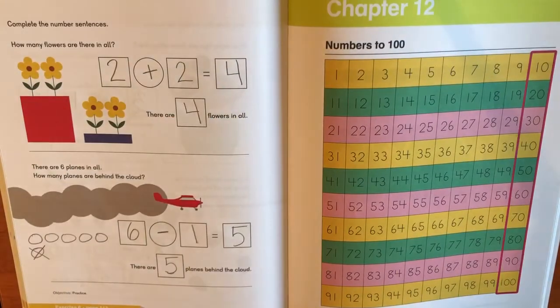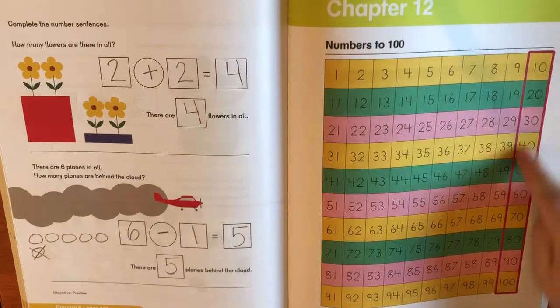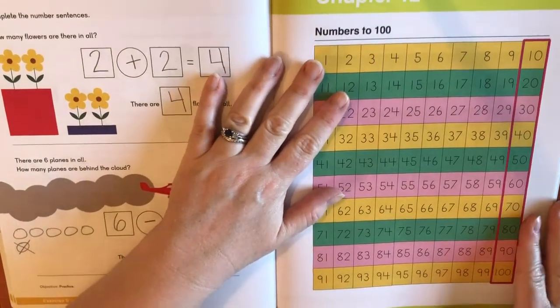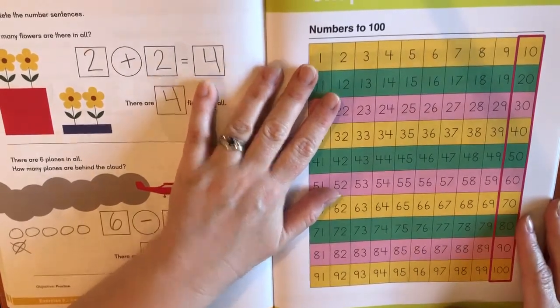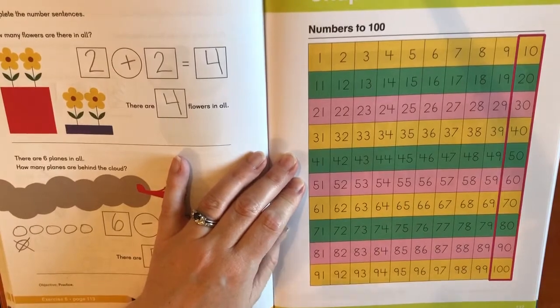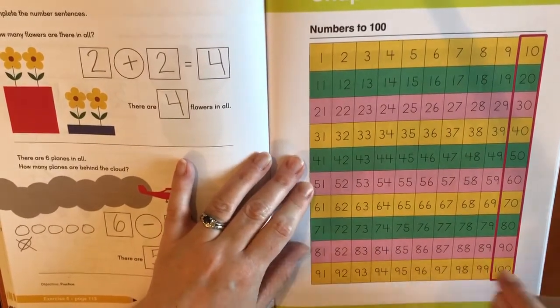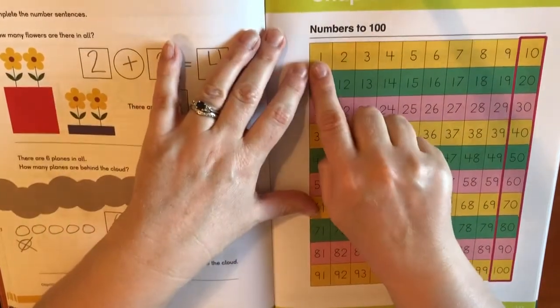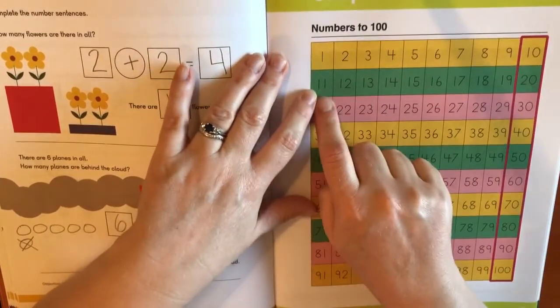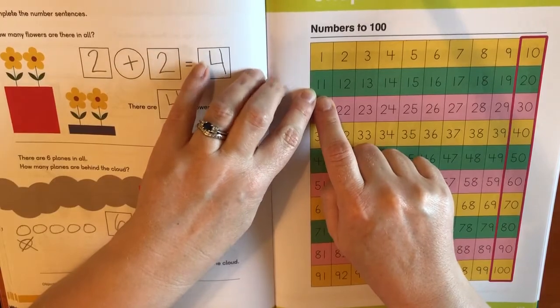Okay, we are going to be working on numbers up to 100 in our next unit. So we're going to start first by just looking at the tens. And we've been counting by tens for a while now, so I know you guys are pretty good at this. But I want to show you a couple of things on this number chart. If you notice, there are 10 rows. Every time we get to 10, then we change our beginning number.